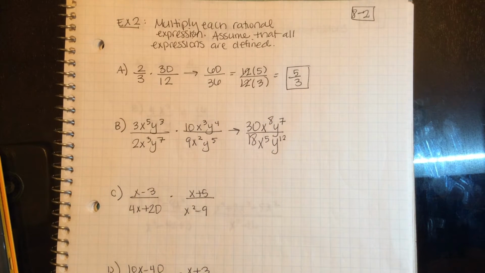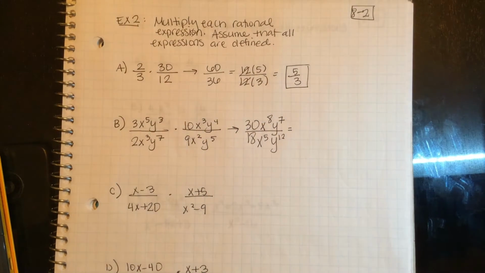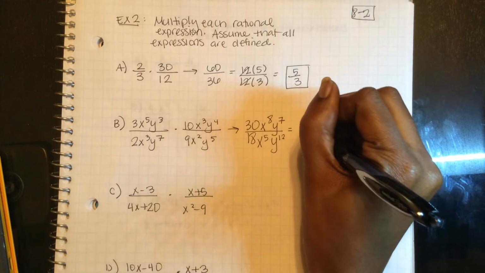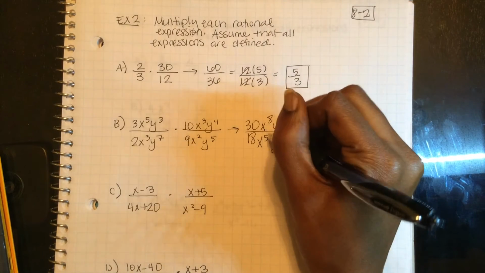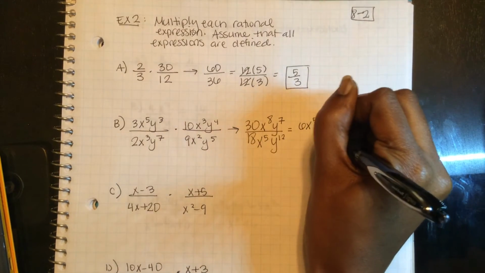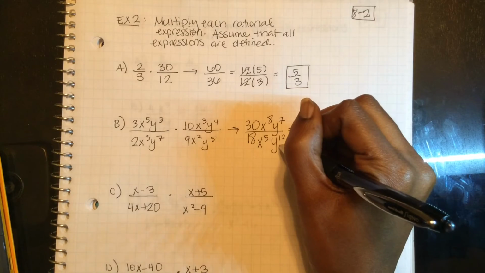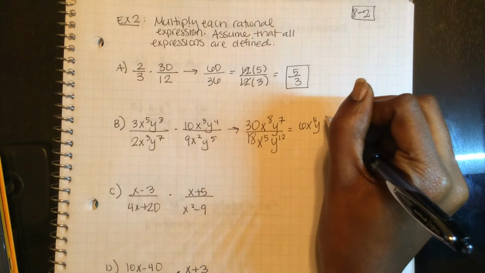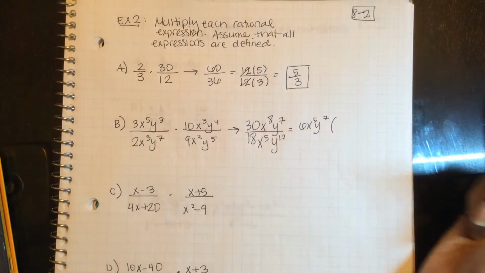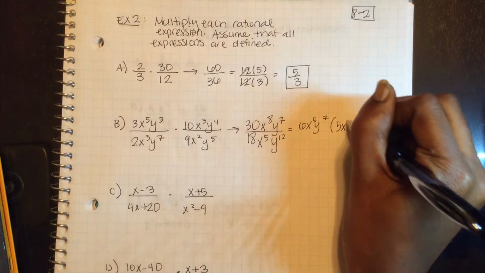Now that I've multiplied these two, I'm going to factor out a GCF from my numerator and denominator. My GCF of 30 and 18 is 6. Of x to the 8th and x to the 5th is x to the 5th. And of y to the 7th and y to the 12th is y to the 7th. And that's going to leave 5x to the 3rd.